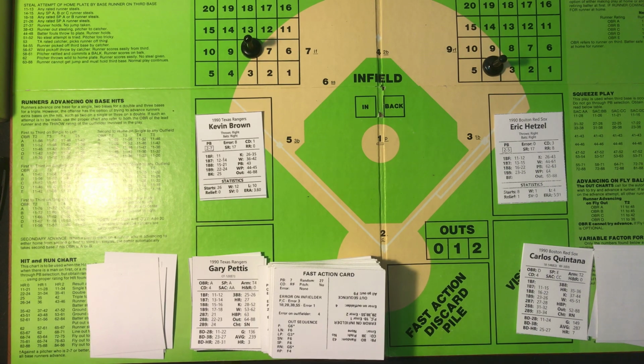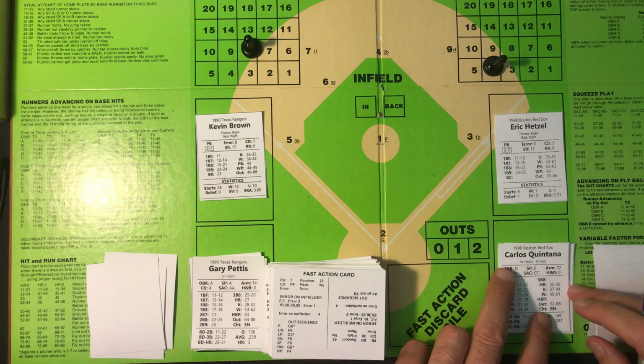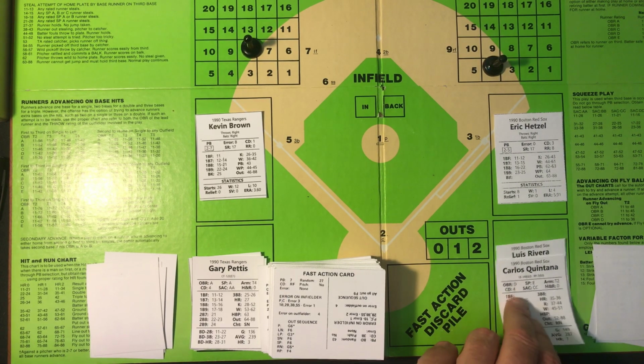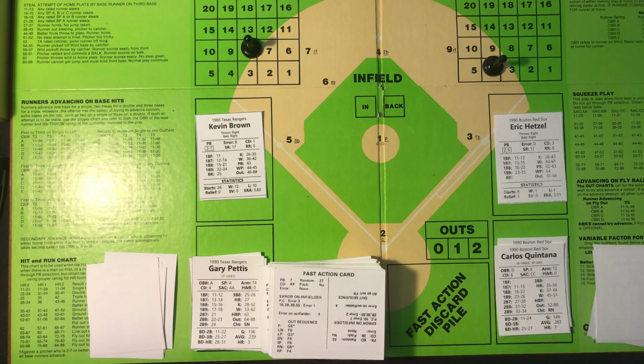Leading off is going to be Carlos Quintana, then it's going to be Rivera, the shortstop. Quintana's the right fielder. Luis Rivera, the shortstop. Quintana had a good season in terms of average, batted .287 with 7 home runs. Not a lot of power, but he's a right fielder here. He's also a first baseman. Primarily he was a first baseman, but he played right field in 3 games, and he's in right field in this game. Our first baseman is Bill Buckner in this game.